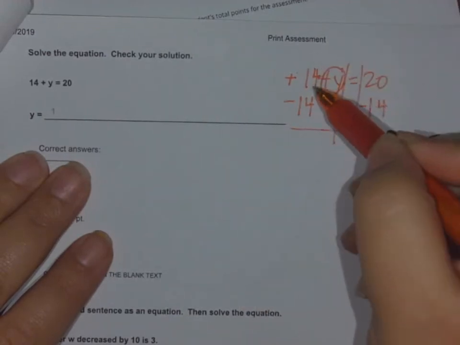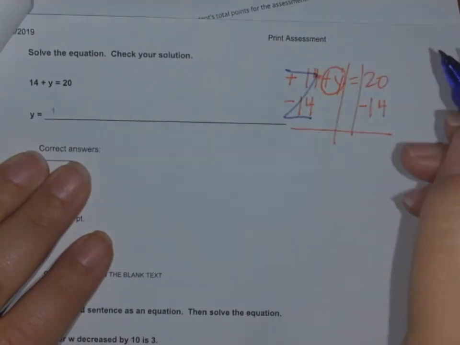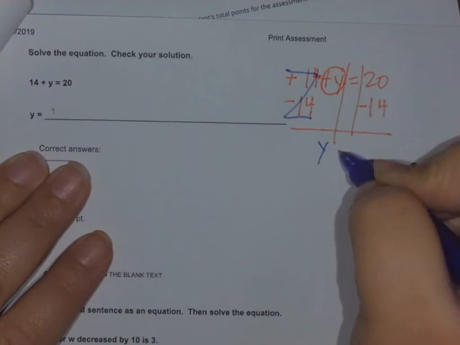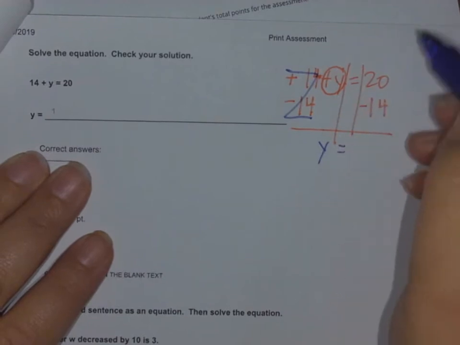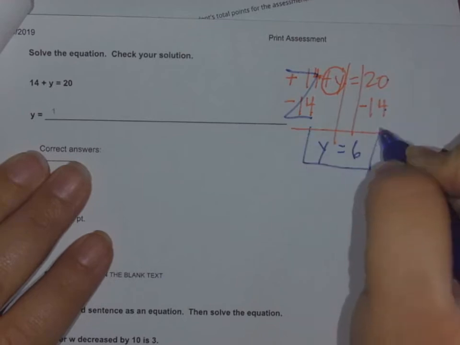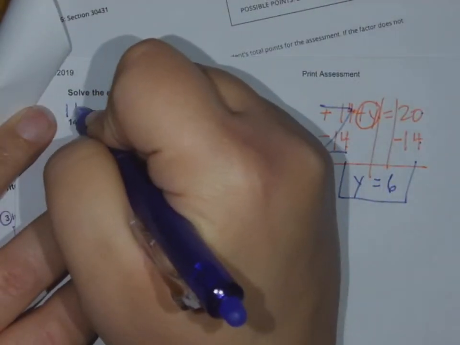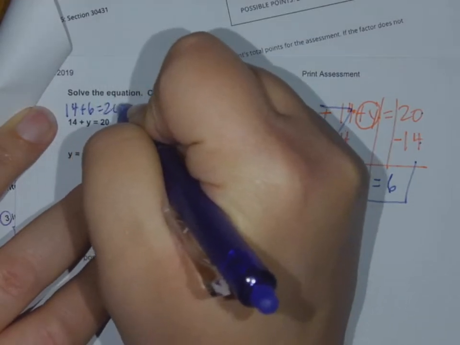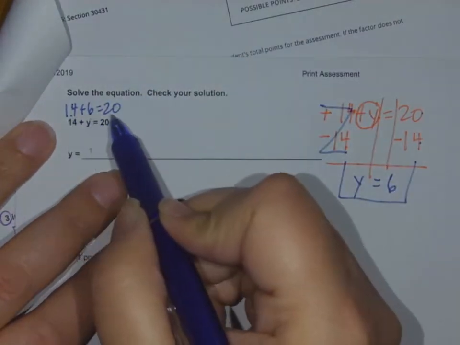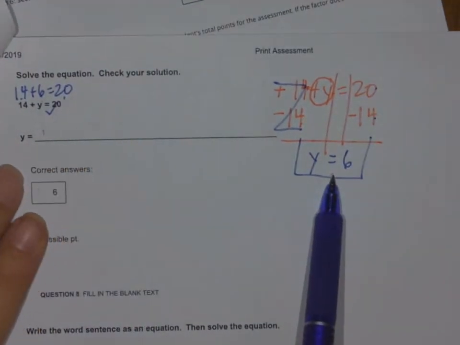So when I have 14 minus 14, that's going to be 0. Okay, so now y is alone. Bring down the equal sign just down the tracks. And 20 minus 14 equals 6. So I got 6, and step number 6 is to check. So I plug it back into this original. I have 14 plus 6 equals 20. And 14 plus 6 is indeed 20. So I know that 6 is the correct answer.